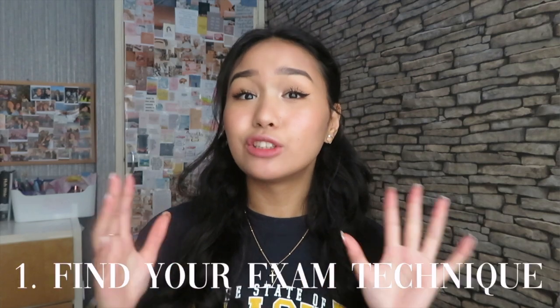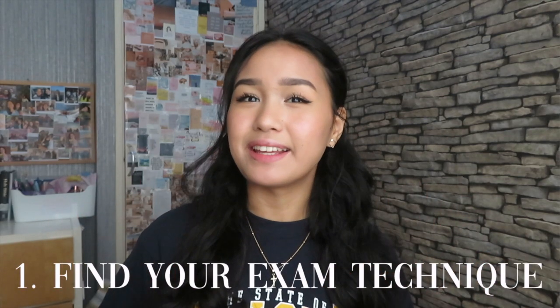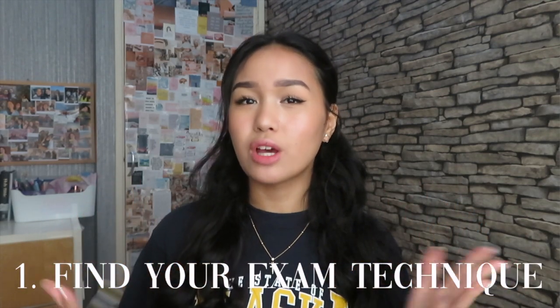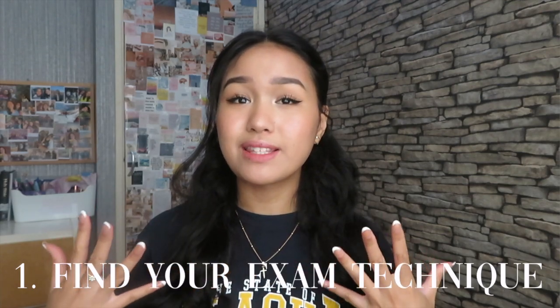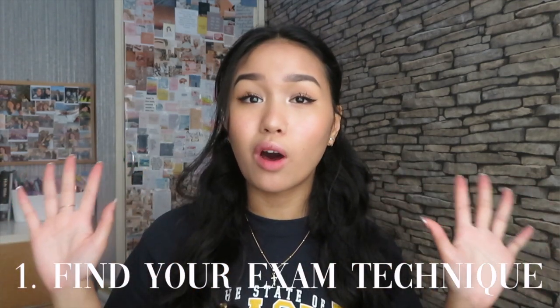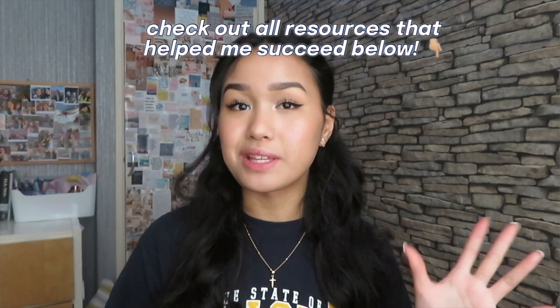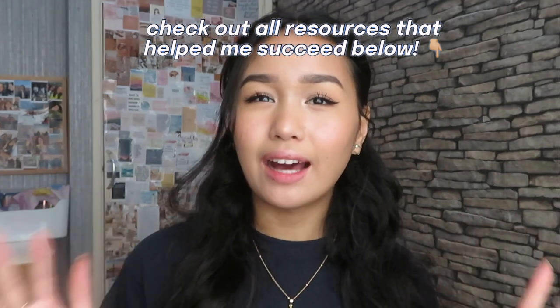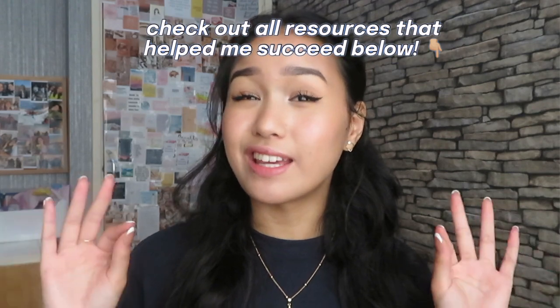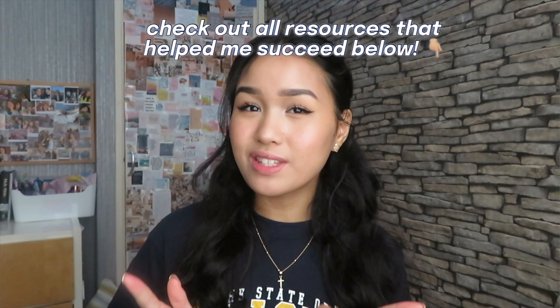So first of all, my first tip would be to find an exam technique and find your exam structure. So what I basically used was flashcards for all of my chemistry topics. I found that the most efficient way compared to writing notes and reading out those notes. Active recall for A-level chemistry is key, and that goes for all the sciences.